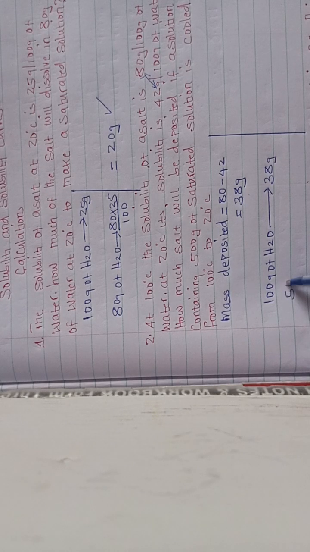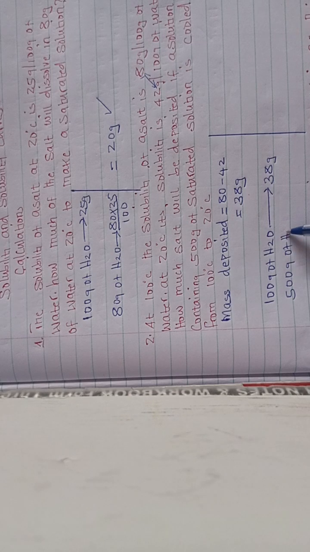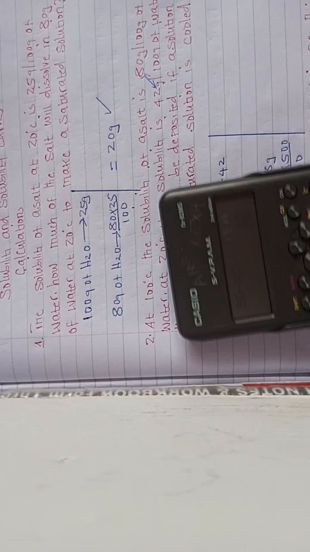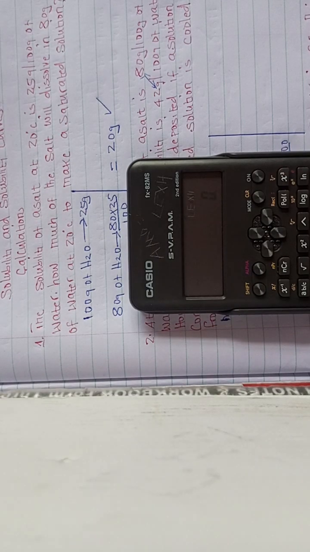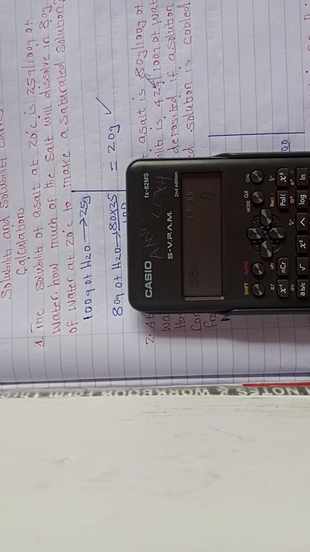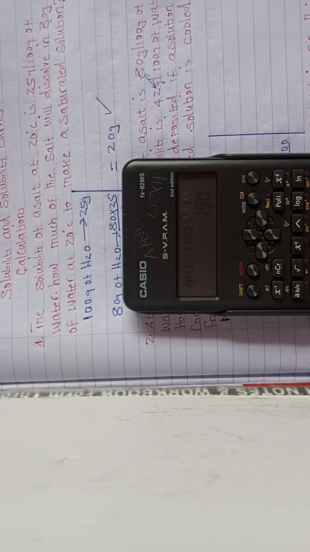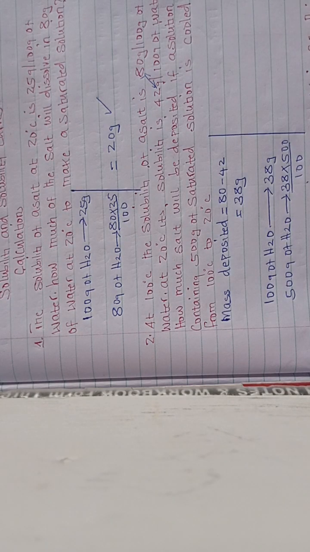Now for the 500 grams of water, it will deposit 38 times 500, then you divide by 100. So 38 times 500 divided by 100 is giving us 190 grams.